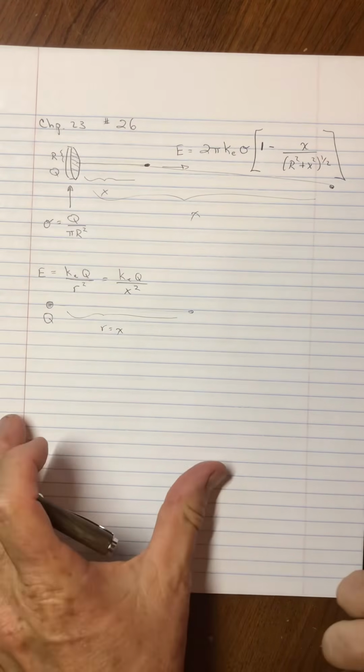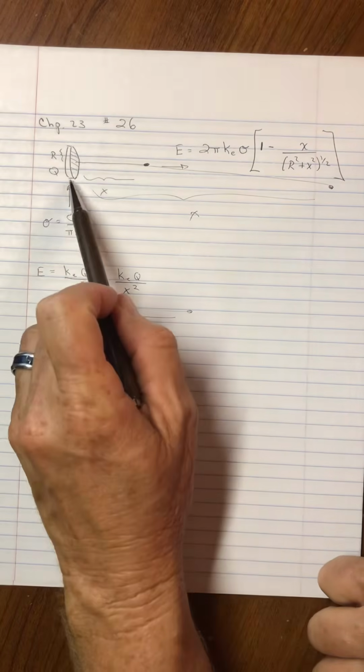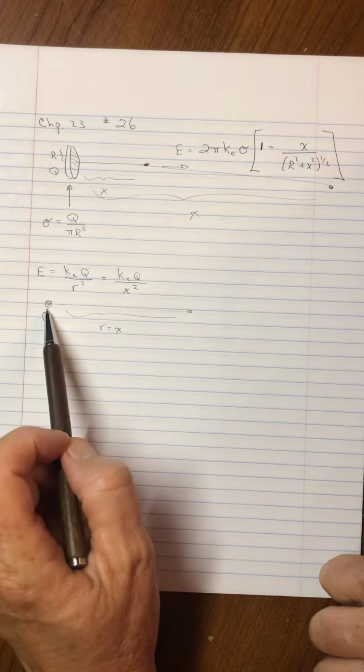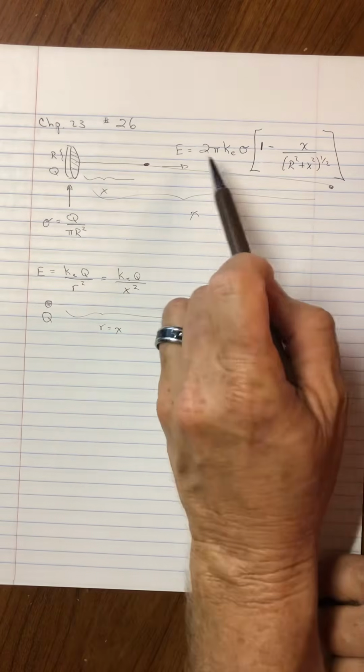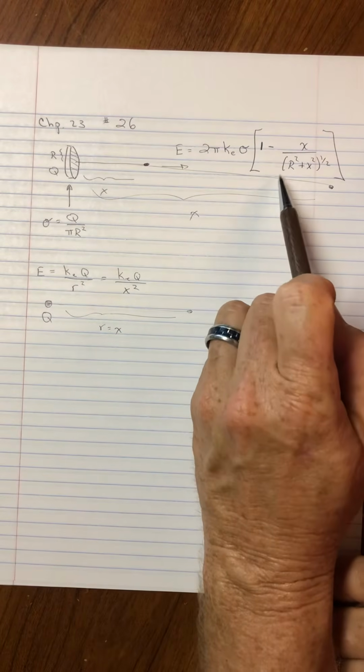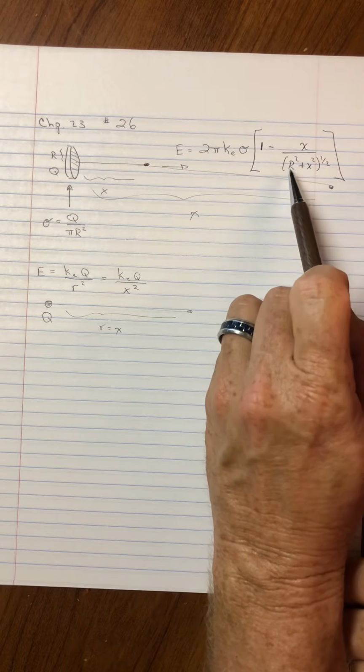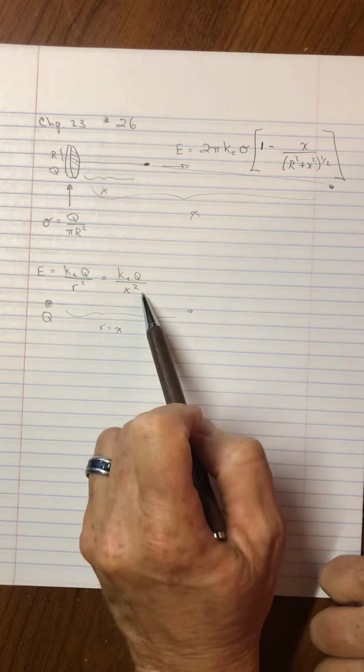And so the physical argument is that if you got far enough away from this disk, it wouldn't look like a disk, it would look like a point. And therefore, this equation, which is the equation for a disk when x is really large compared to the radius of the disk, must look like that.